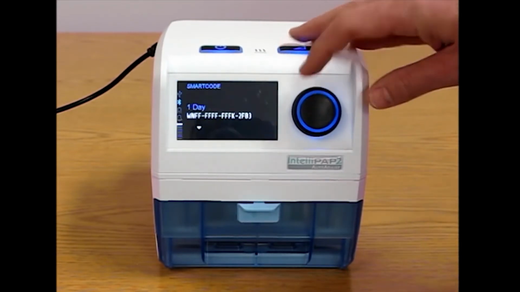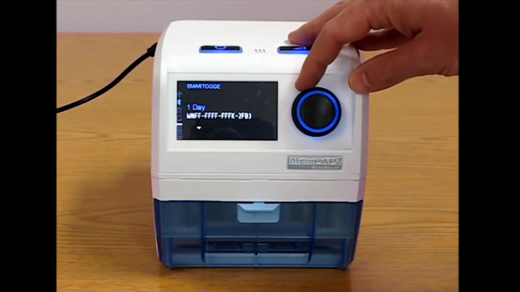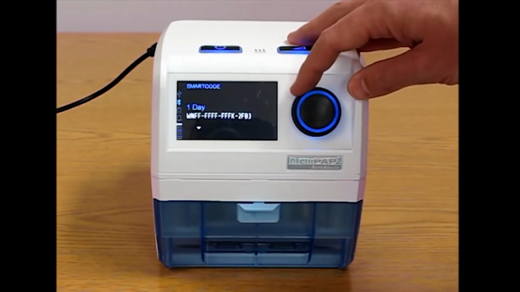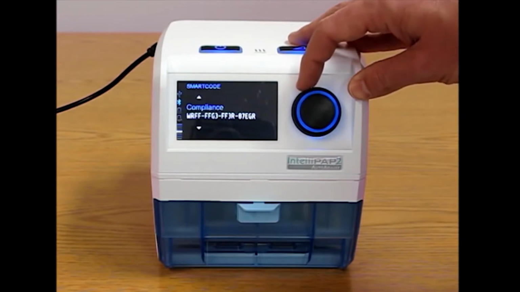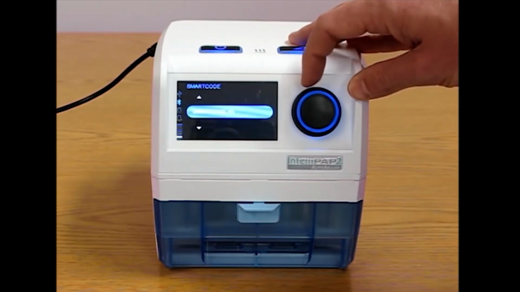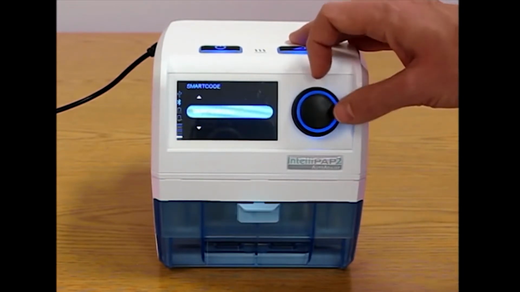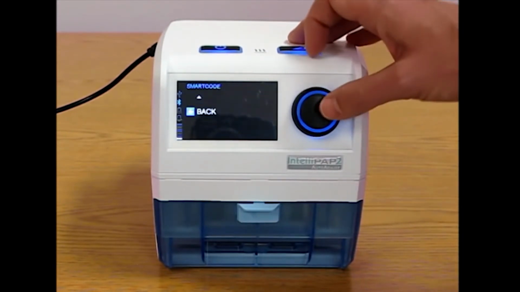Smart code. This is the smart code menu that gives patients access to their smart codes: 1, 7, 30, 90. A compliance code, which gives long-term usage. The date code, which gives date and adherence information. The serial number of the device, and the smart code RX. Smart code RX, I will talk about separately.